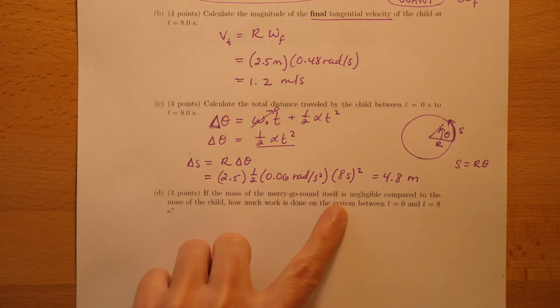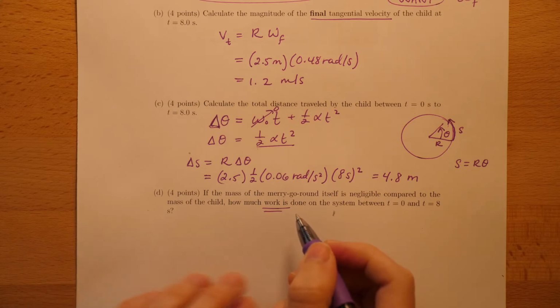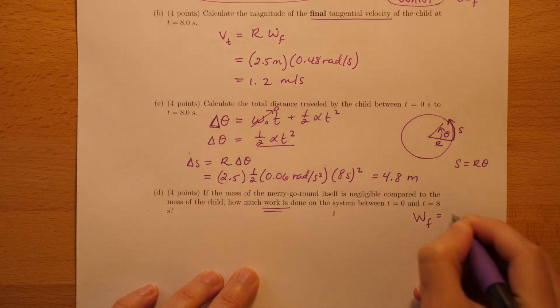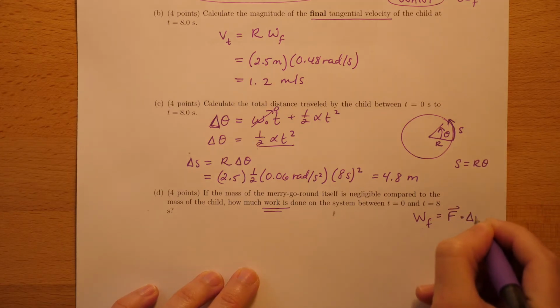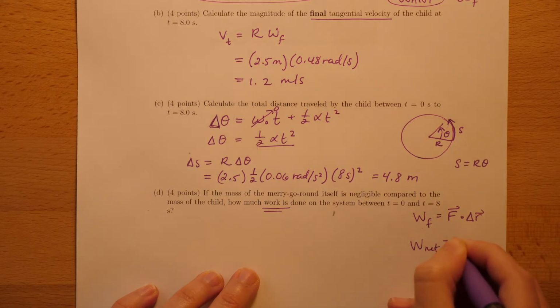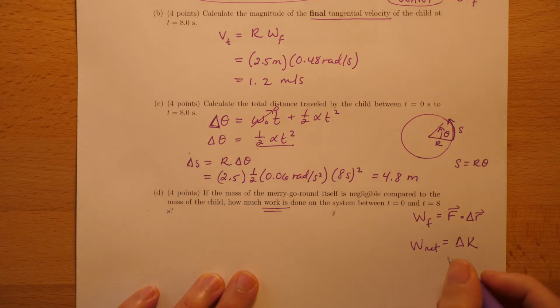Okay, so if the mass of the merry-go-round itself is negligible compared to the mass of the child, how much work is done on the system between t equals 0 and t equals 8 seconds? Okay, so we're asking about work. So there are a few things we know about work. We know that the work done by some force is that force dotted with the displacement. We also know that the net work done on an object is equal to the change in that object's kinetic energy. So this one looks promising. This one seems promising to me.